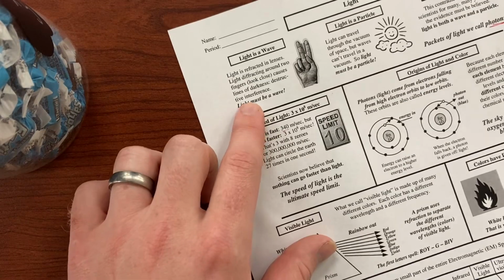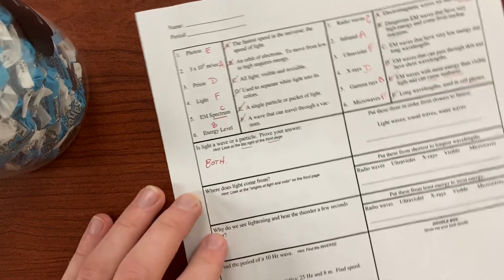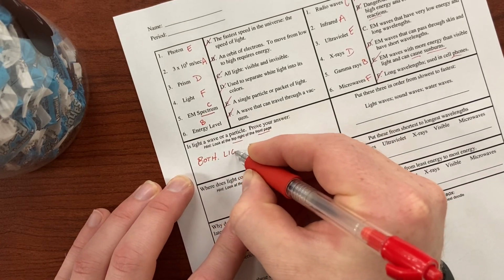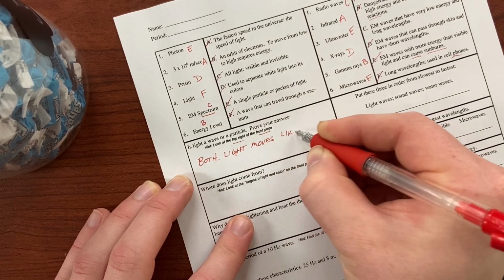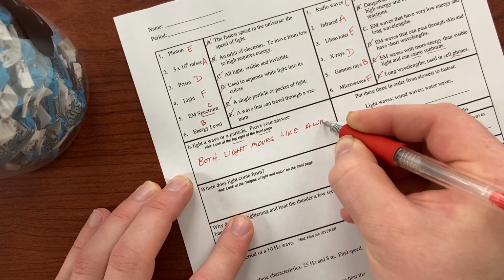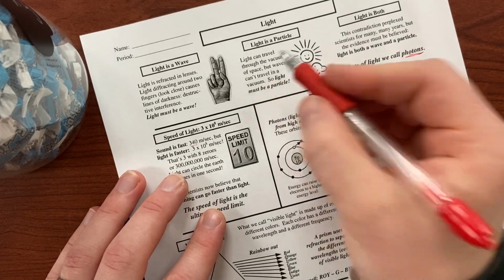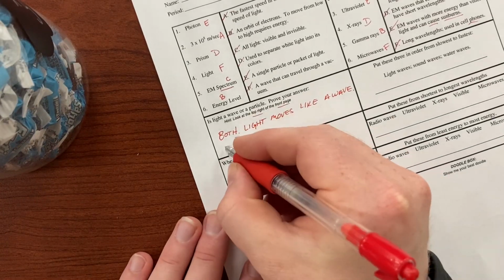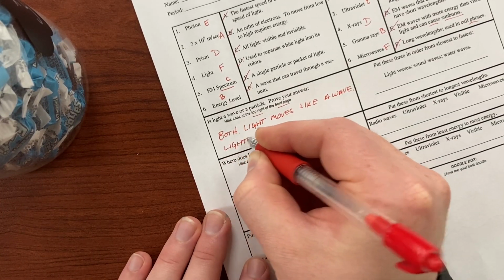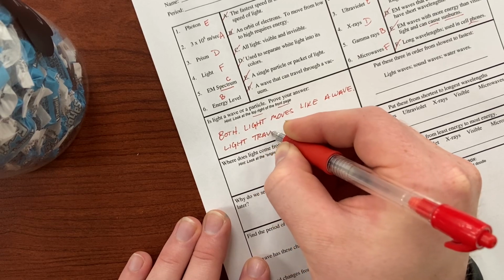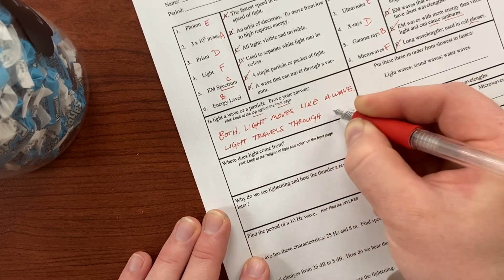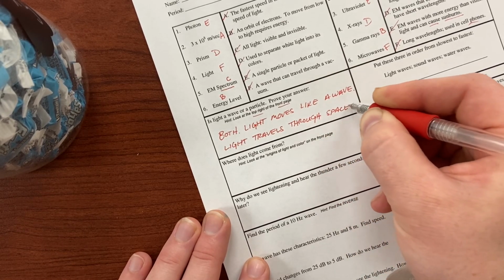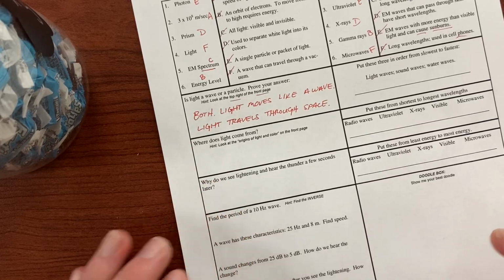Prove your answer. Well, like it says over here, light moves like a wave. And then why is it a particle? Well, it can also travel through a vacuum. Or we can say light travels through space. The only way it could do that is if it behaved like a particle.